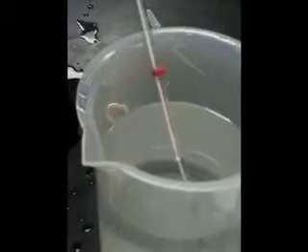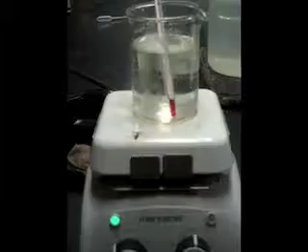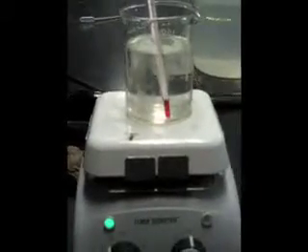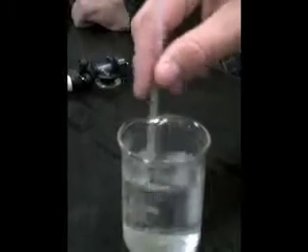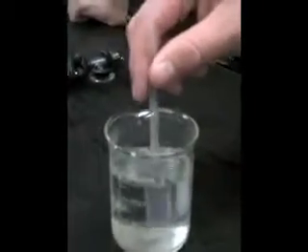Our initial volume of the pipette was 88. We're recording the temperature of the water. We're now heating the water up to 35 degrees Celsius. Now we have to swirl the upside down pipette in the hot water for 1 minute.